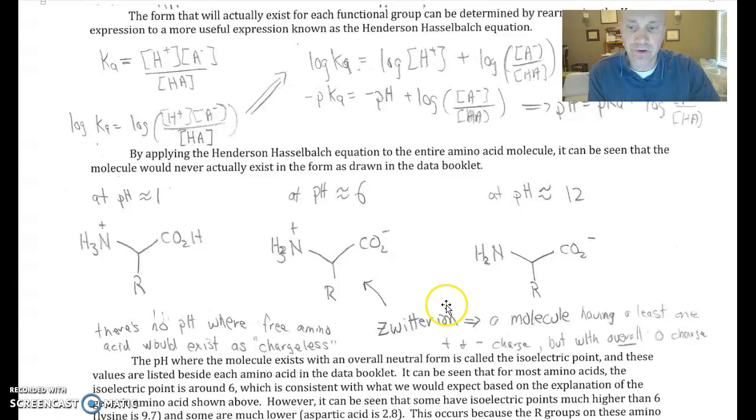There's a name for this particular type of molecule, and that's called a zwitterion. It's spelled like this, but when you pronounce it, you pronounce the W as a V: zwitterion. It is a molecule that has at least one positive and one negative charge, but has an overall neutral charge. So notice there's a positive and negative, but it's neutral.